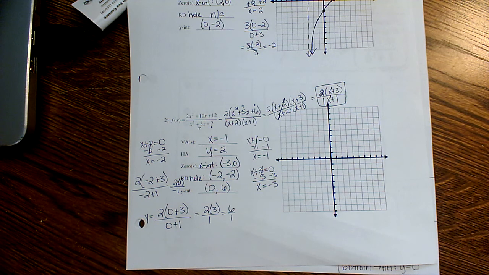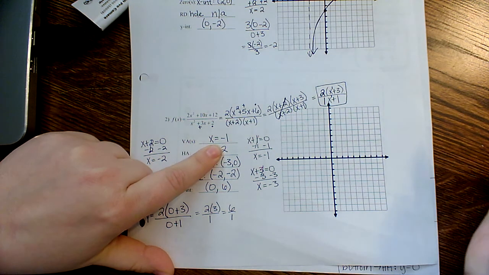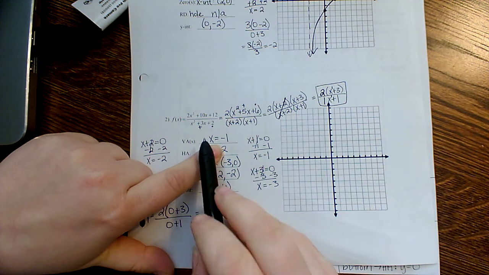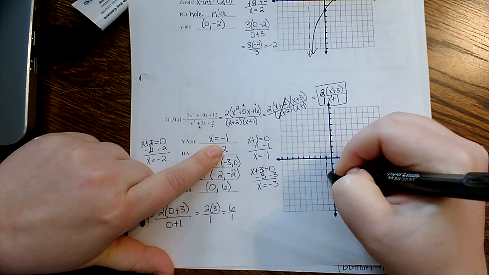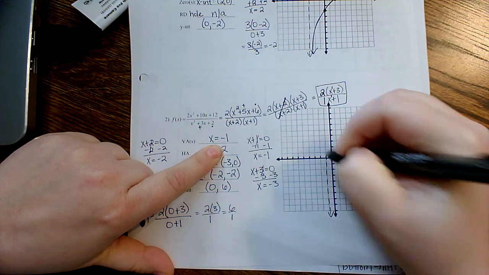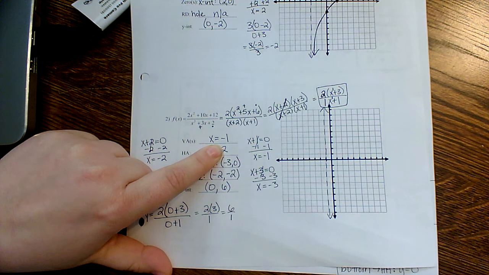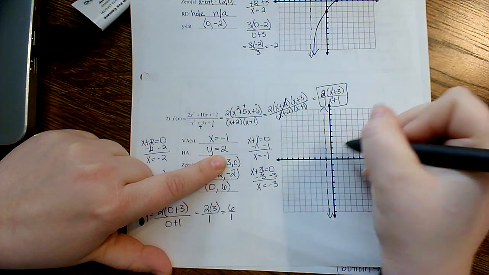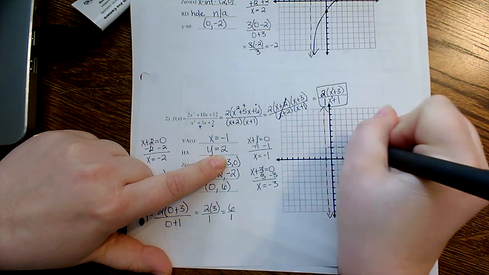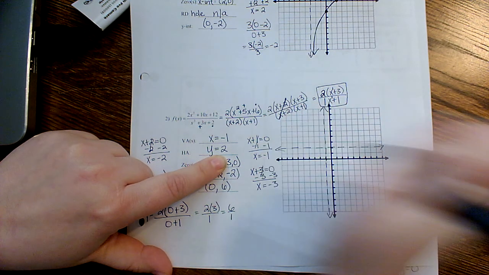Once you find everything, now we can put it all on the graph. The vertical asymptote, remember that's a vertical line, and we're going to draw it as a dotted line. We're going to cross through the x-axis at negative 1. So on the x-axis at negative 1, we're going to draw our vertical asymptote. Remember, it's a dotted line. And I put arrows because it does go forever. The horizontal asymptote is at y equals 2. So on the y-axis at positive 2, we're going to draw our horizontal asymptote. Remember, this is also a dotted boundary line.